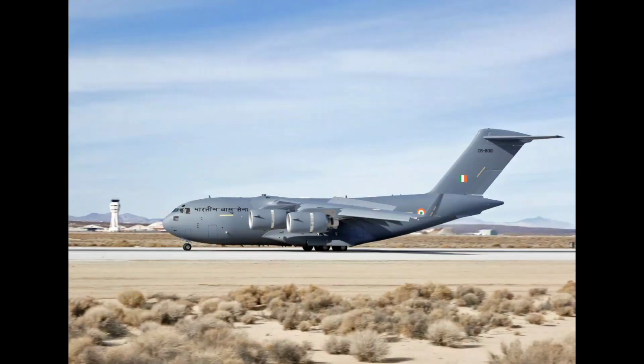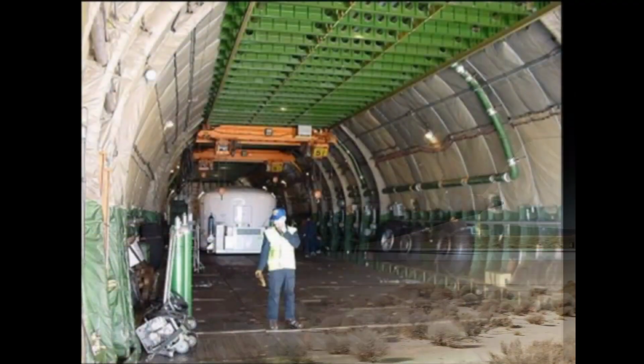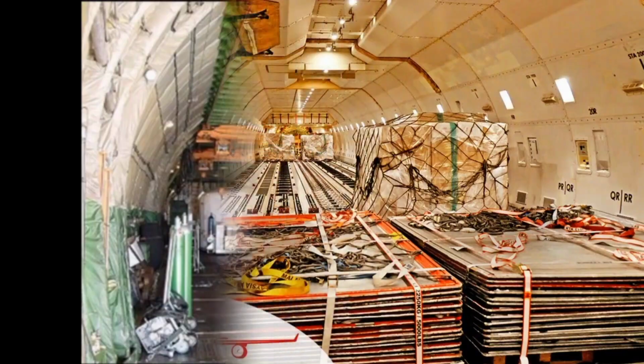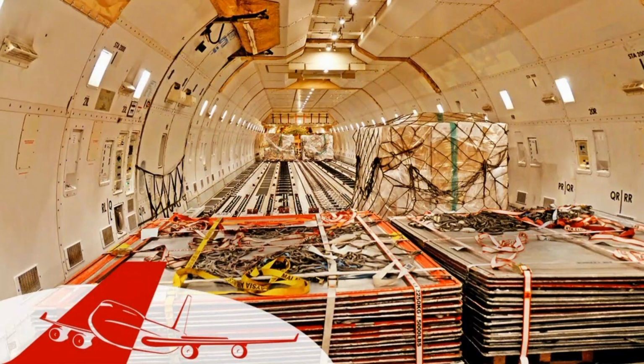Similarly, cargo planes are planes that carry a very large load. Such planes need a large runway to land. So at such times, reverse thrust is needed to stop the plane quickly in a very short distance.